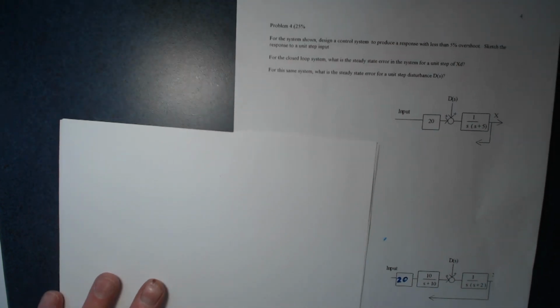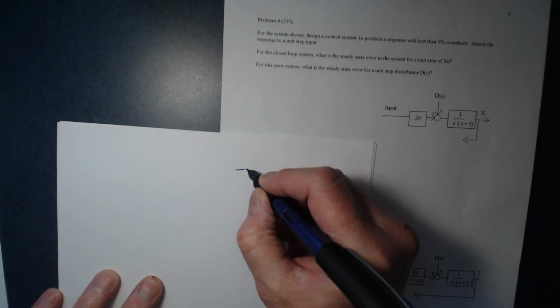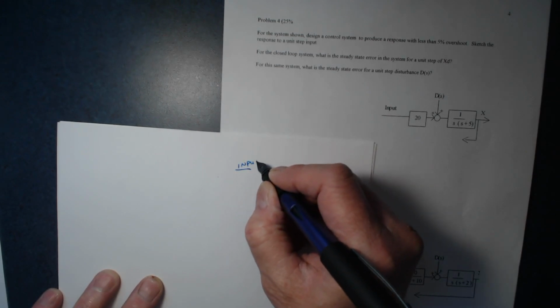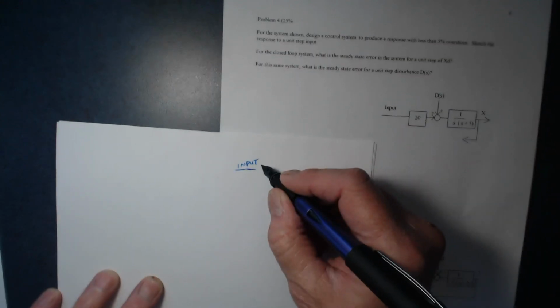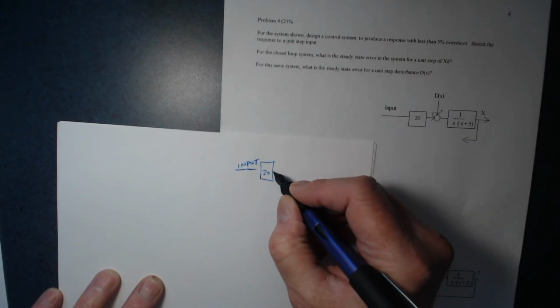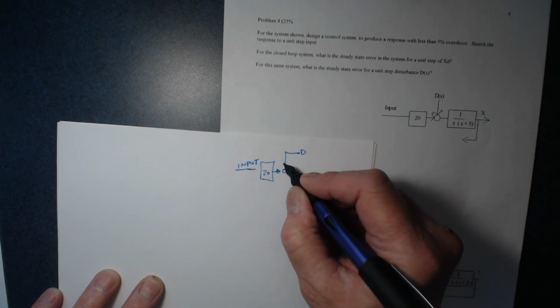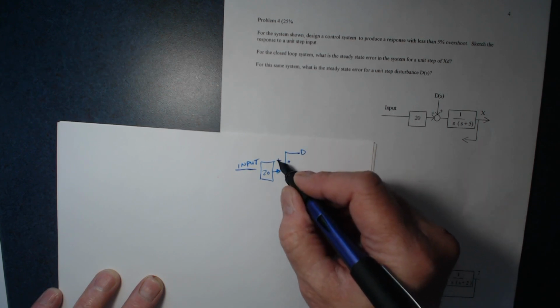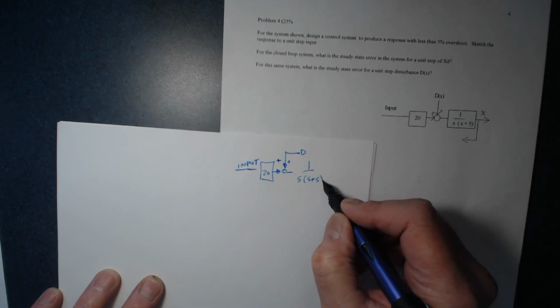But in fact, I'm going to let you do this one on your own. I'm going to do a little bit different one myself. Here's the one I'm going to do. I'm going to say that there's an input coming in here, and it's going to be 20. There's a disturbance. We keep that disturbance around, plus. And then I'm going to do 1 over s times s plus 5.